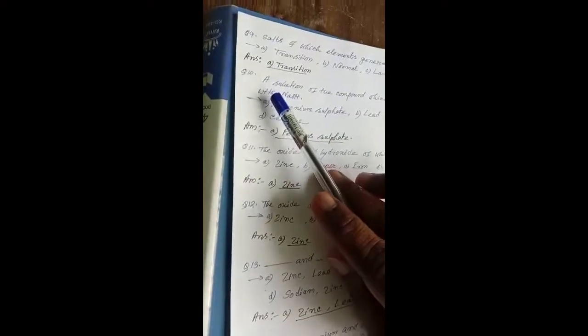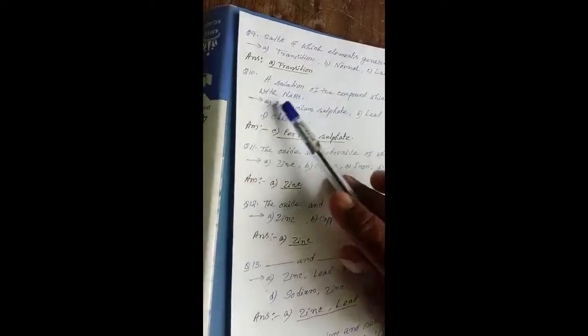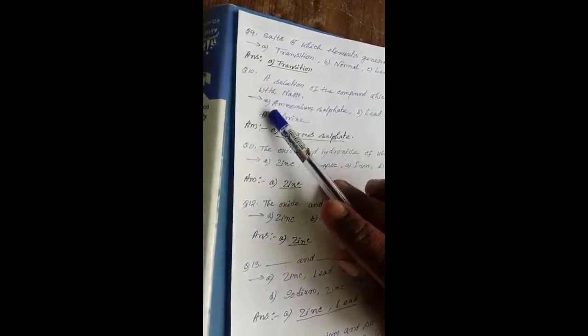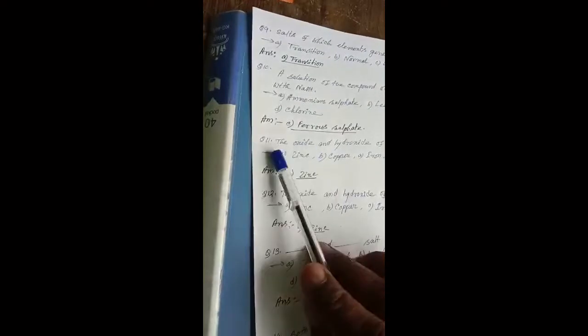Next question, a solution of the compound which gives a dirty green precipitate with NaOH, sodium hydroxide. Option A, ammonium sulfate, option B, lead carbonate, option C, ferrous sulfate, option D, sodium carbonate. The correct answer is option C, ferrous sulfate.